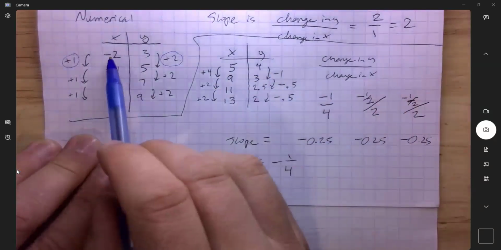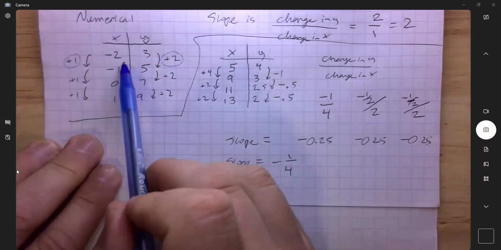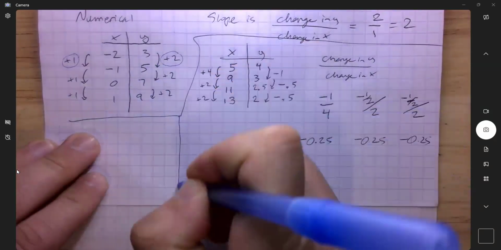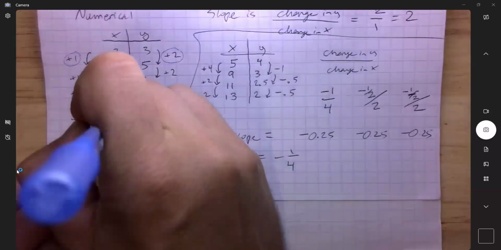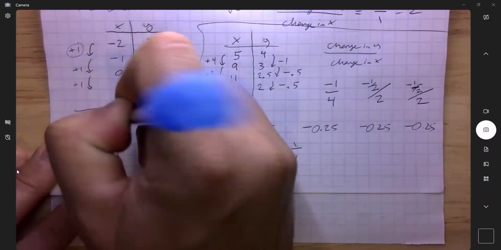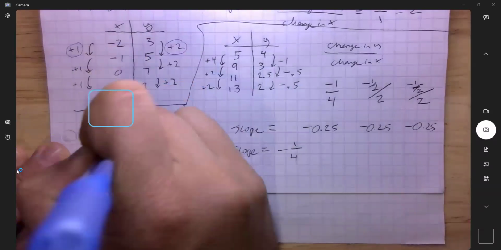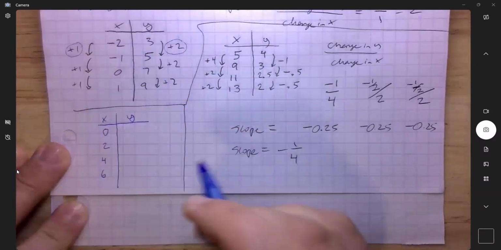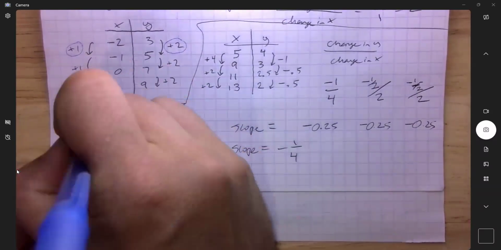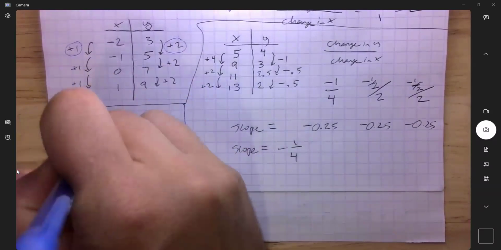A lot of tables, if we're lucky, will just increase x by 1 each time. But that's not always the case. Let me draw another one here. And then we'll get to the third example. Here's a table where the x changes by 2 each time. And I'll confirm that.